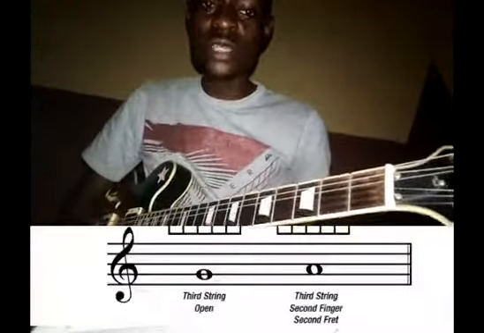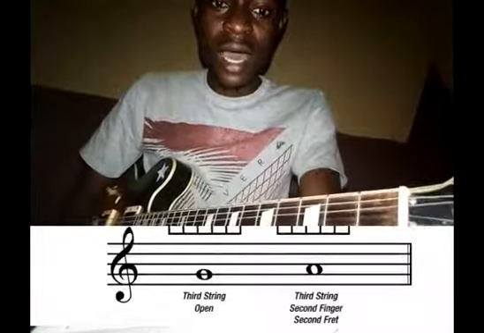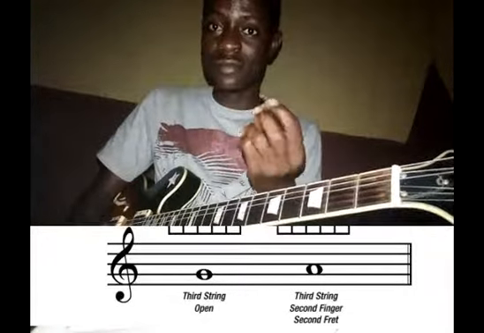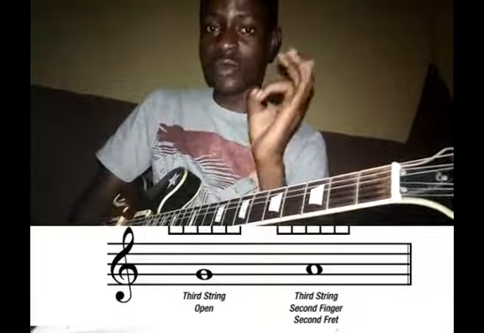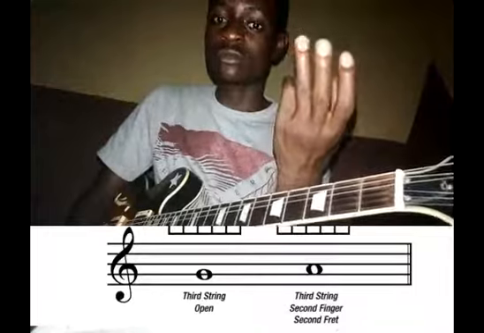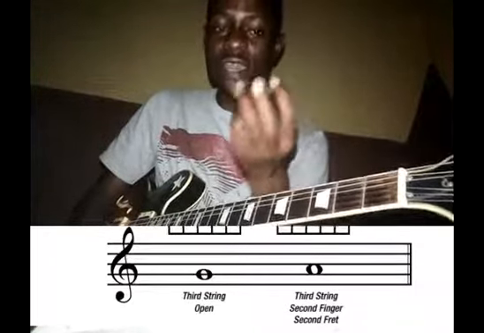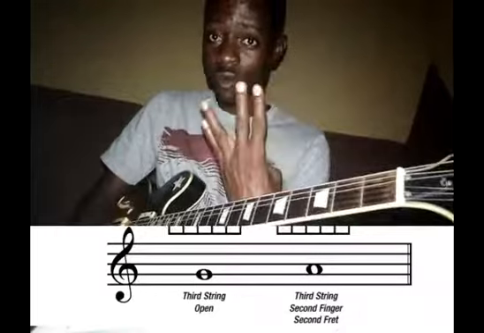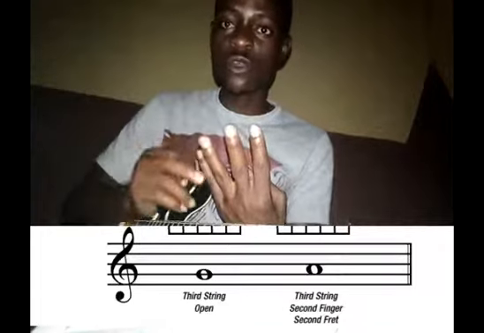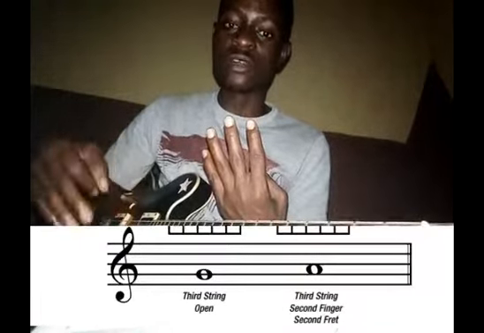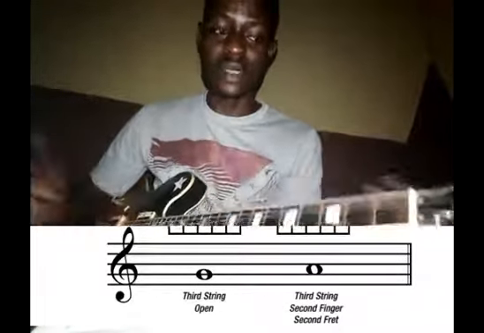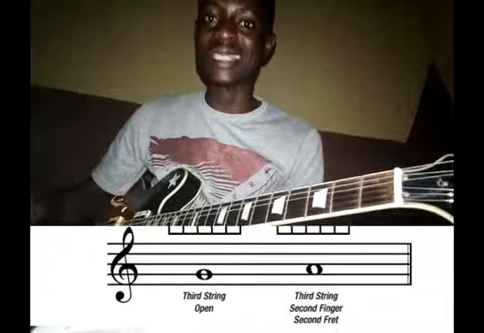Now, looking at your staff, G is on the second line. You know we have E, G, B, D, F. We have E first, then G next. So G falls on the second line, and A falls on the second space because we have FACE for the spaces, which are 4. F, then A. So G will fall on the second line, and A will fall on the second space. That is what we have on the third string in position 1.